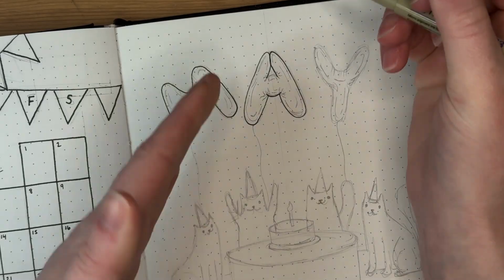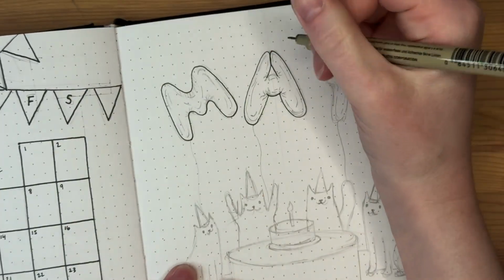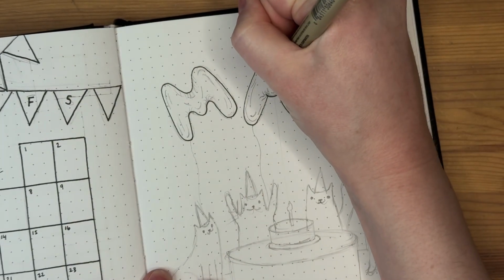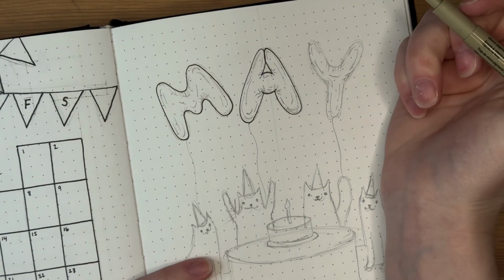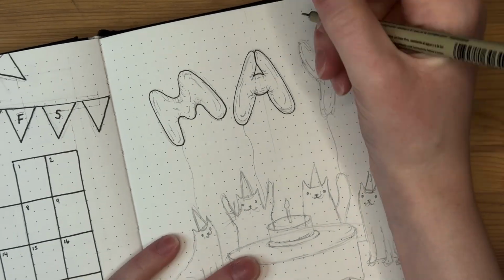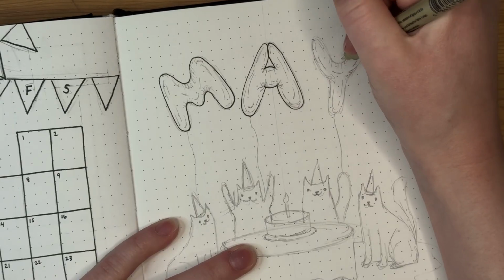I also wanted to make the A balloon by just sticking the top of an H together. So hopefully that makes sense.